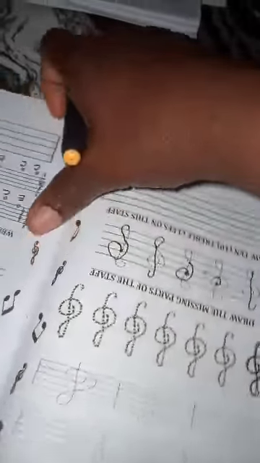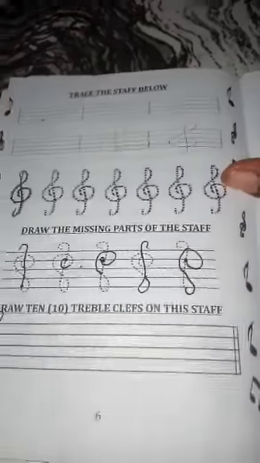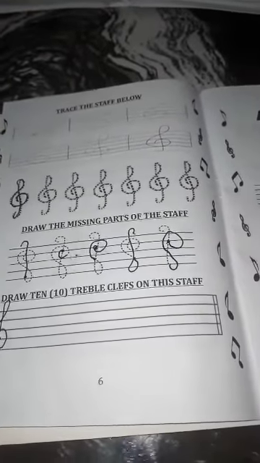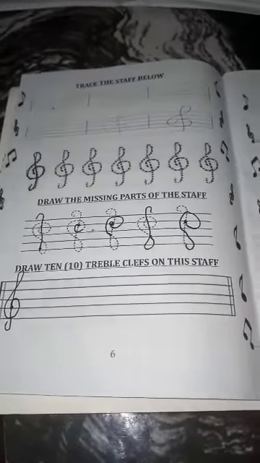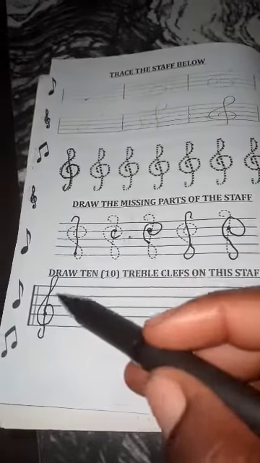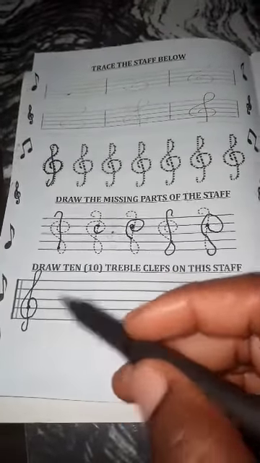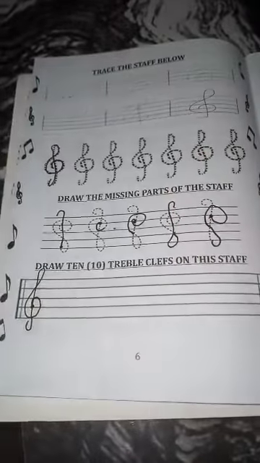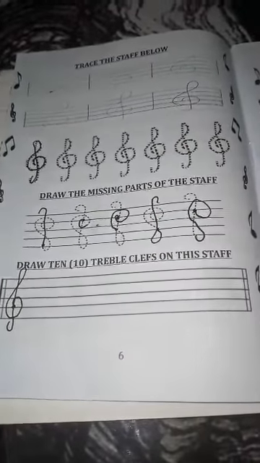Okay, so we turn our book over now. It's just to give them ideas about the staff, the treble clef, sorry about that. So here we have the clef in its normal position. This is just an exercise to make them think out of the box.